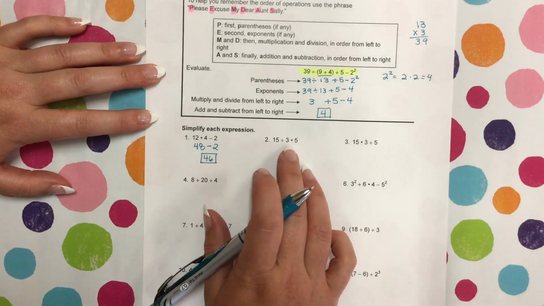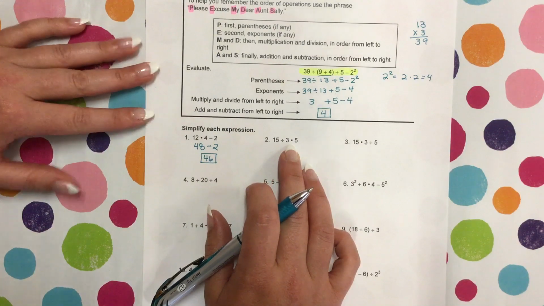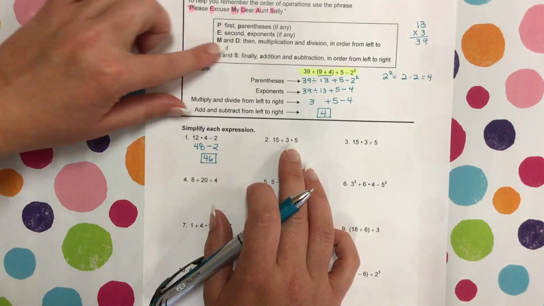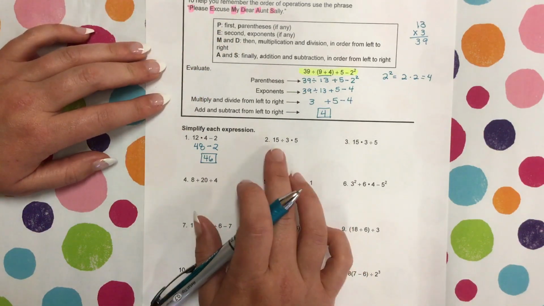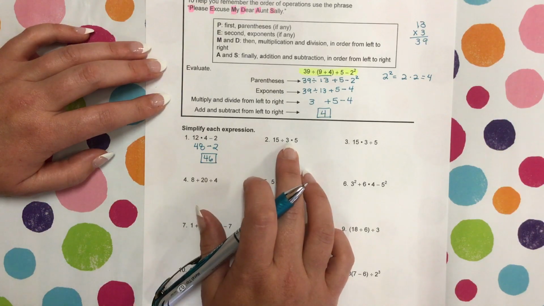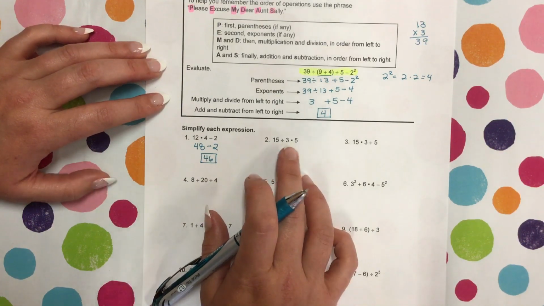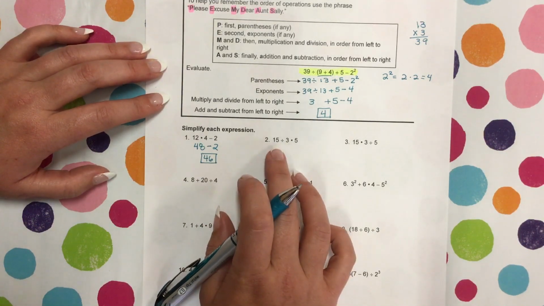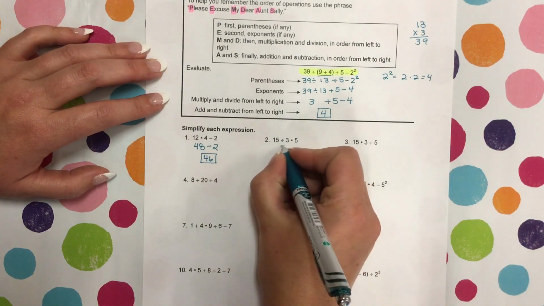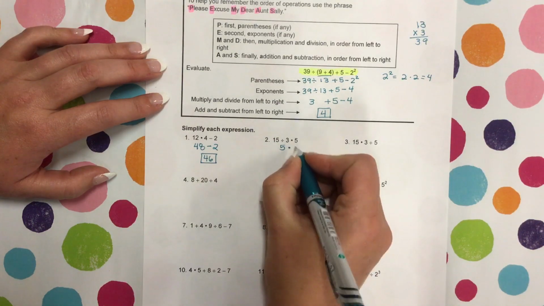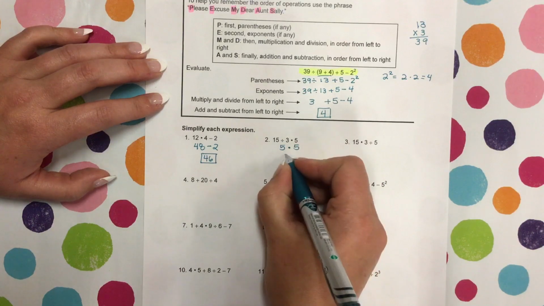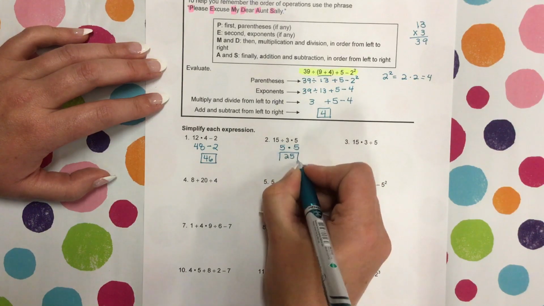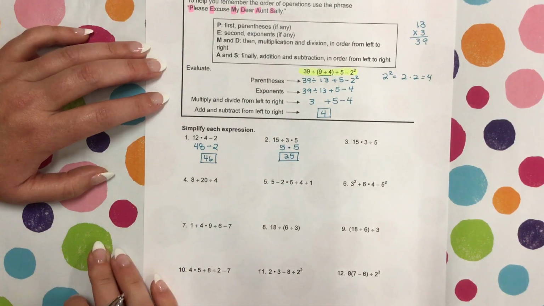We have 15 divided by 3 times 5. Now we had division and multiplication. And if we remember, those are on the same level. So we're just going to go from left to right. So we're going to go 15 divided by 3. What's 15 divided by 3? Well, pretty sure 3 goes into 15 5 times. And then we rewrite this times 5. 5 times 5 is 25. All right, there we go.